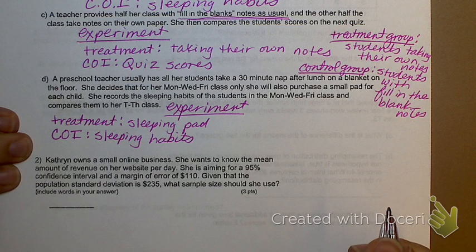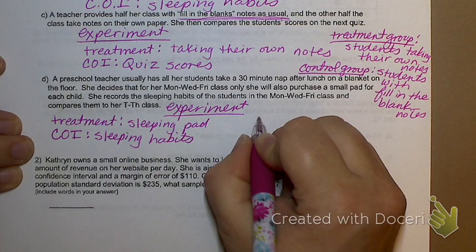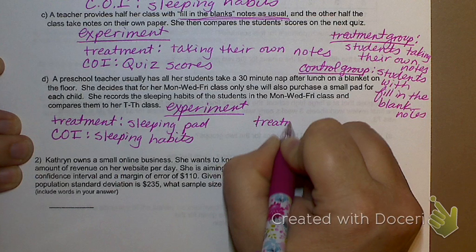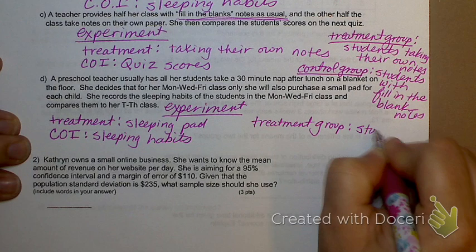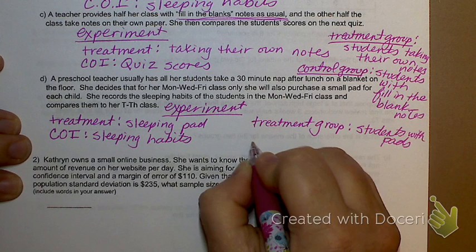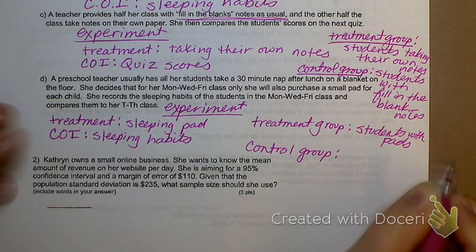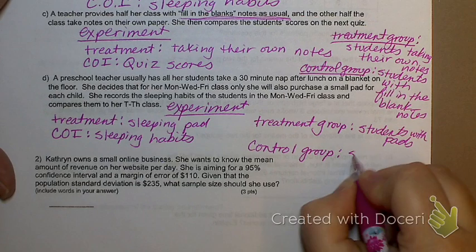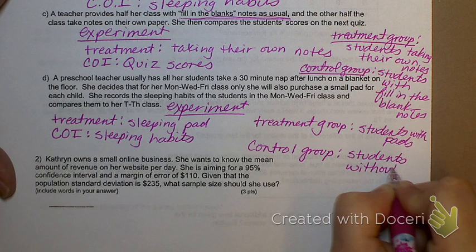In other words, everything she's doing is so that she can evaluate sleeping habits. That's your interest. Treatment group. Some people just put Monday, Wednesday, Friday class. It's easier for me if you just say students with pads. And the control group. Please don't put the rest of the students, because it does show up as a separate question on the computer. Put students without pads.